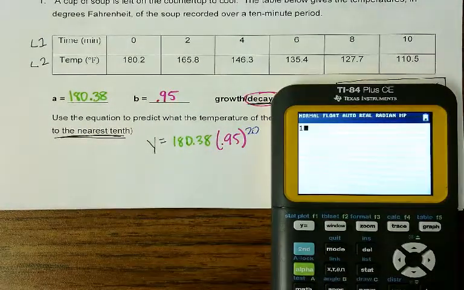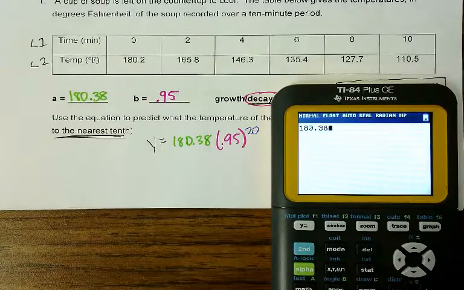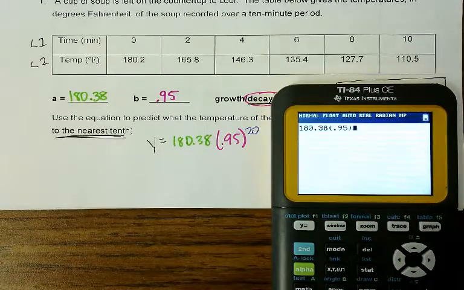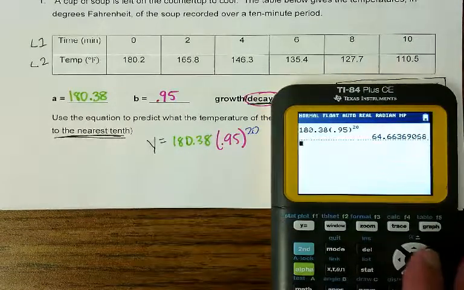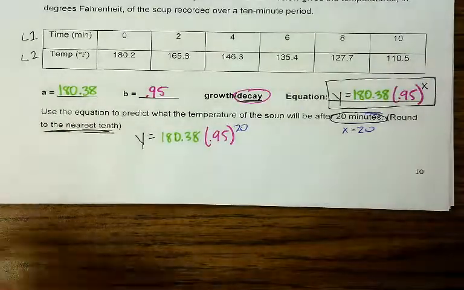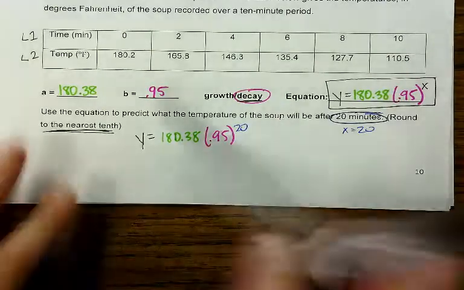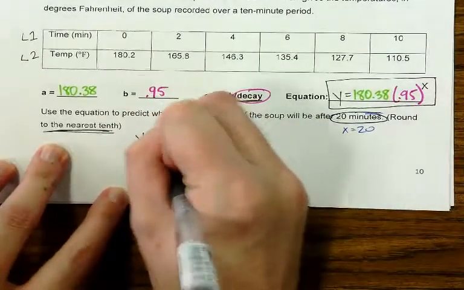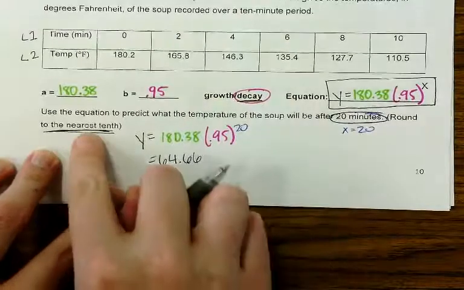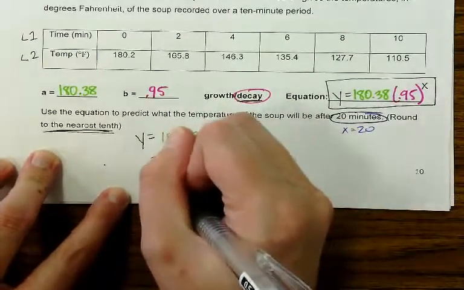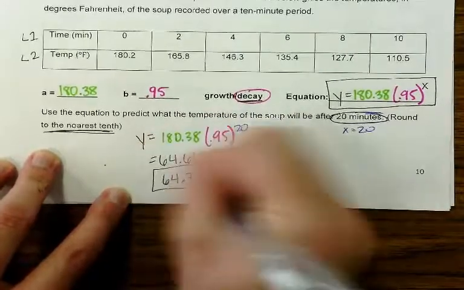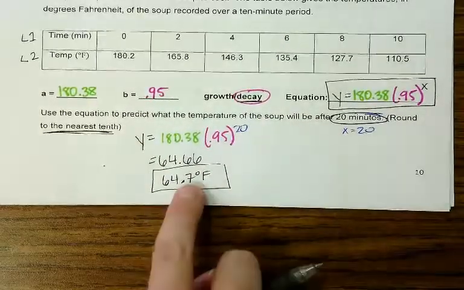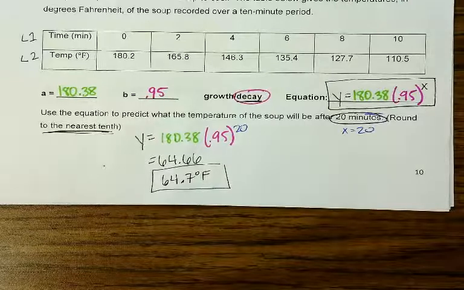Yikes, 64.66. But it says round to the nearest tenth, so it's going to be 64.7 degrees Fahrenheit. So after 20 minutes, it's 64.7 degrees Fahrenheit. Do y'all feel pretty good about that?